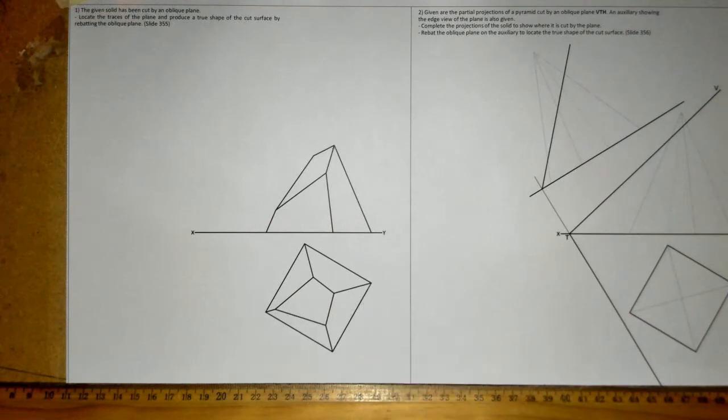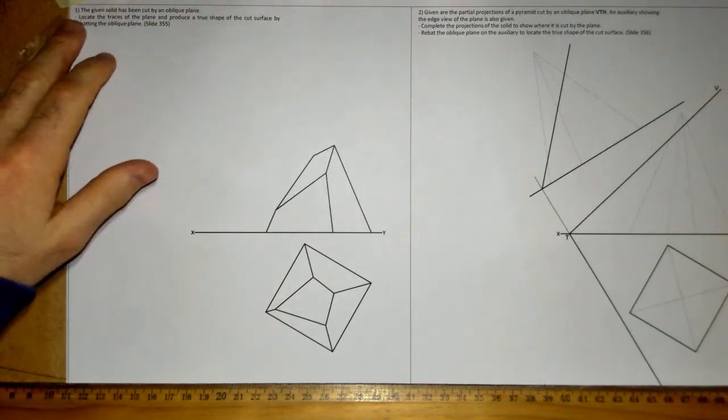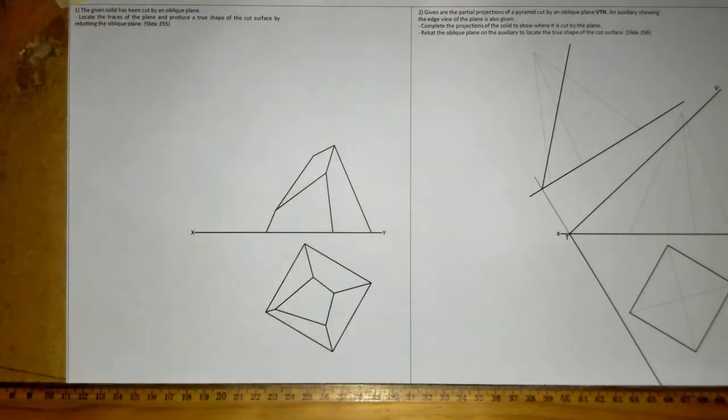Both of those indicate the inclination of the oblique plane. We don't know the exact angle; we would have to find the traces to do that, and that is the first part. It's telling us to locate the traces of the oblique plane and then show the true shape by rebatment.